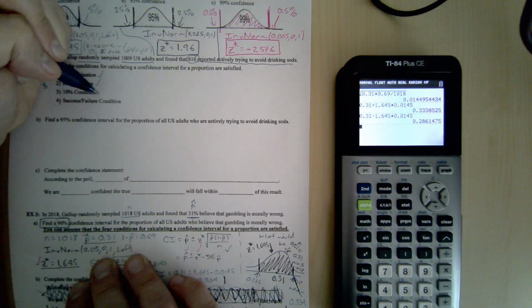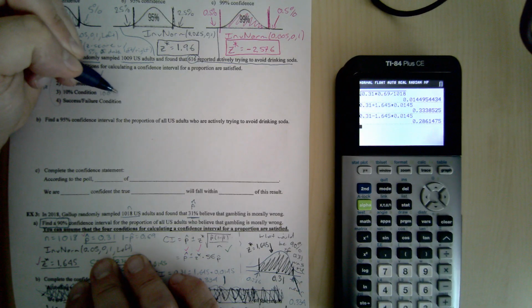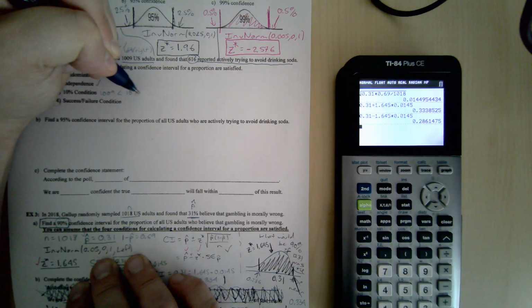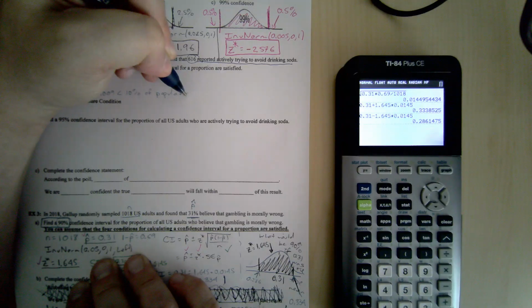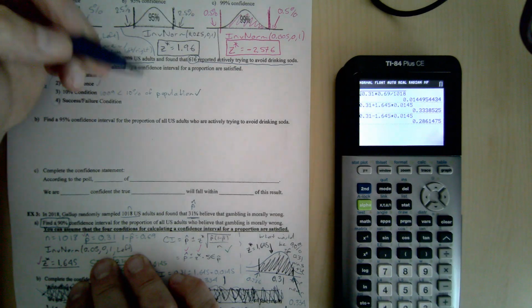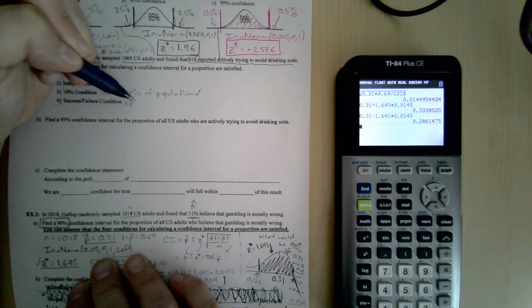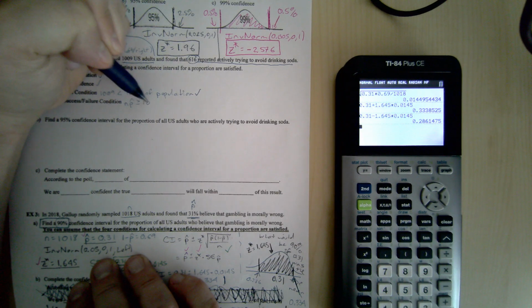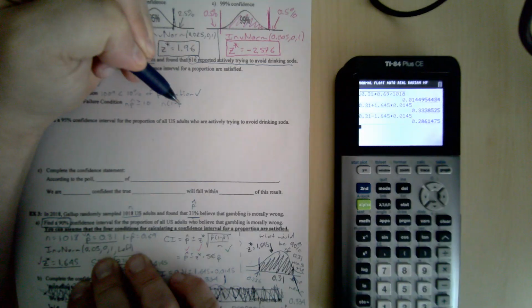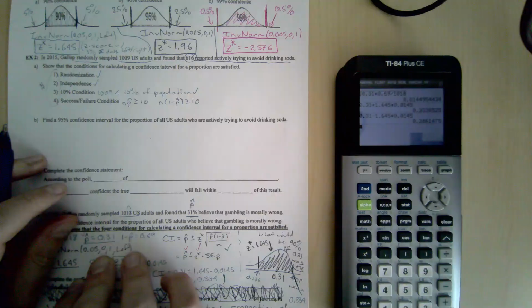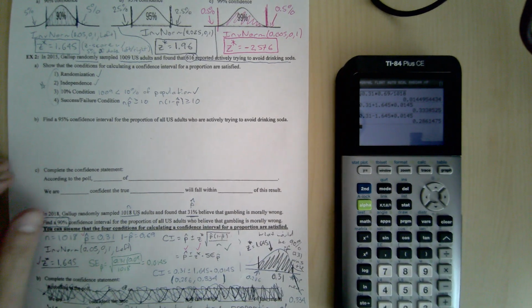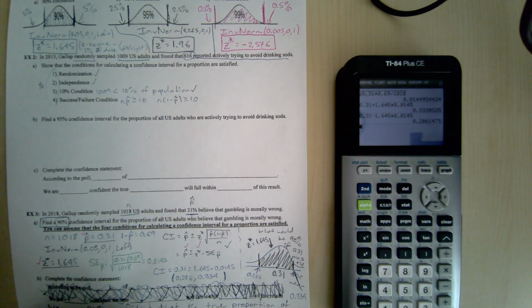Yes. 1,009 is less than 10% of the population. Remember these conditions, check, and then n p hat needs to be greater than or equal to 10, and n times 1 minus p hat needs to be greater than or equal to 10.